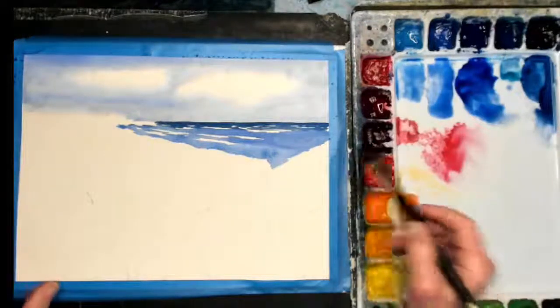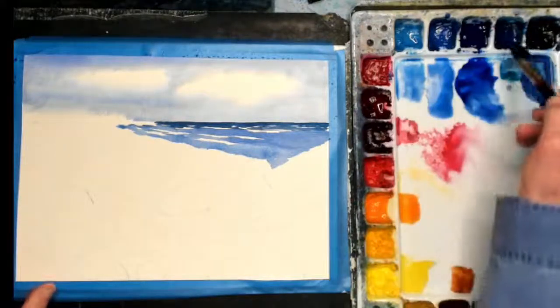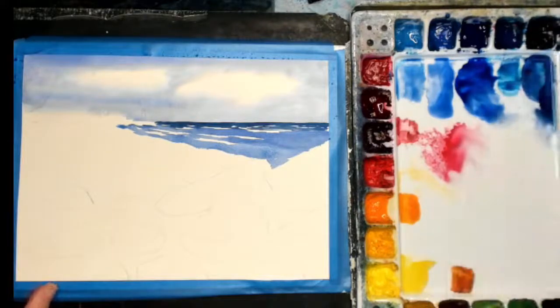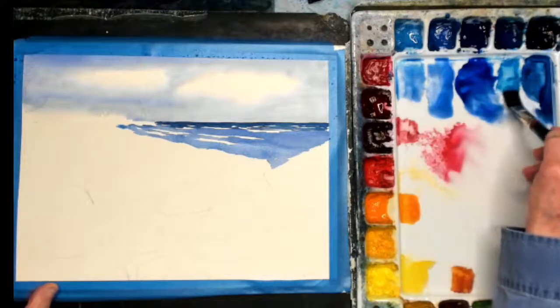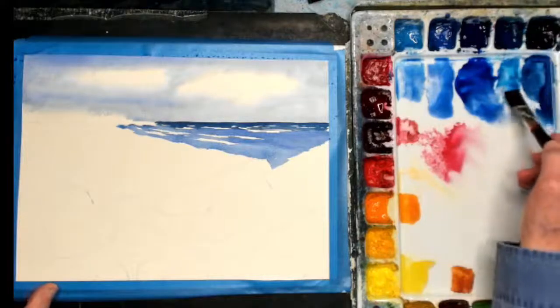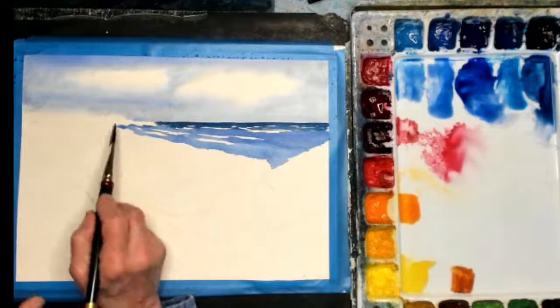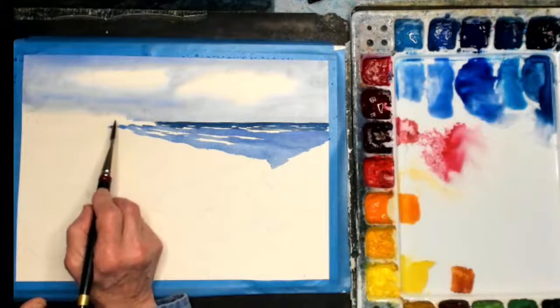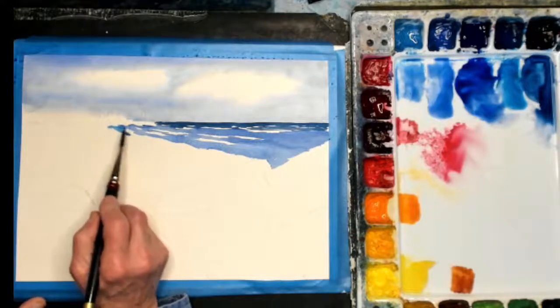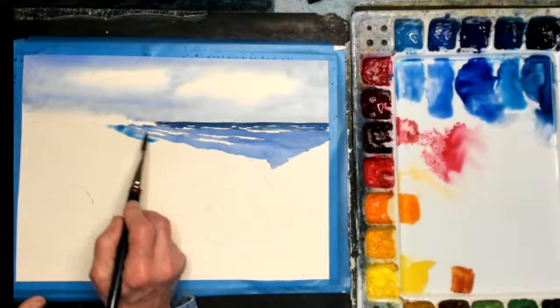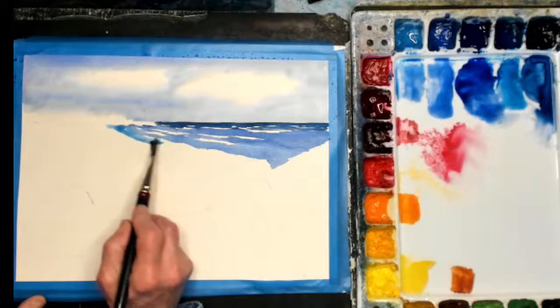Okay. Now the next color I'm going to introduce is the Peacock Blue. The Peacock Blue's got a little bit of green in it, so it's going to give a nice aqua color to the water. So I'm going to put a little bit of Peacock Blue here in this section. So I'm painting the water, painting really not in sections, but I'm doing it in a series of different colors.